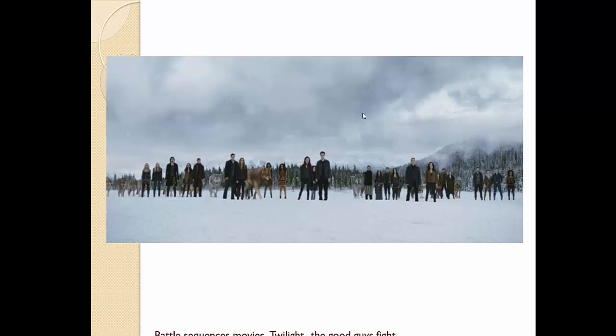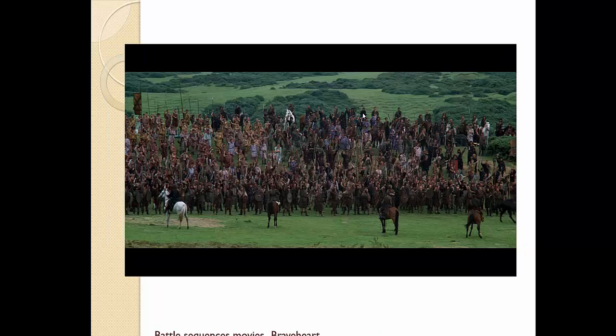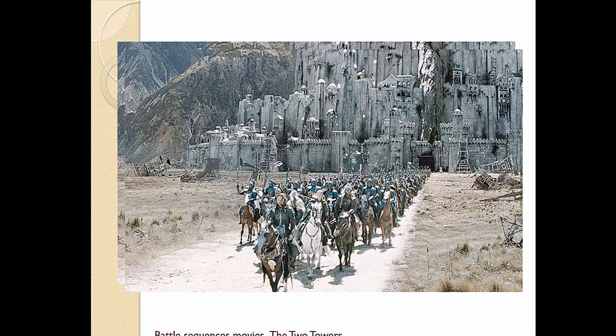Now, this is a totally different movie. Russell Crowe again. Robin Hood, attacking off the shore, a 1 point shot coming straight into you. Battle sequence from Twilight. They're just about to go into battle. What are they in? 1 point perspective, right in front of you. Vanishing point, right smack dab in the middle. Braveheart, battle sequence, 1 point perspective, right in front of you.